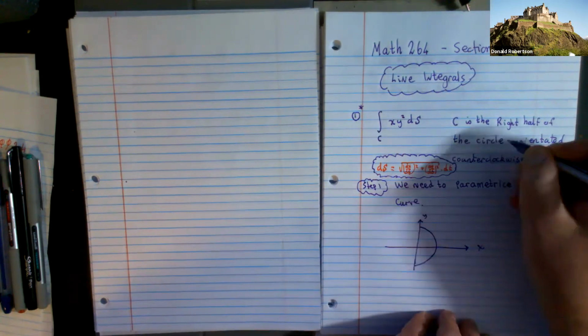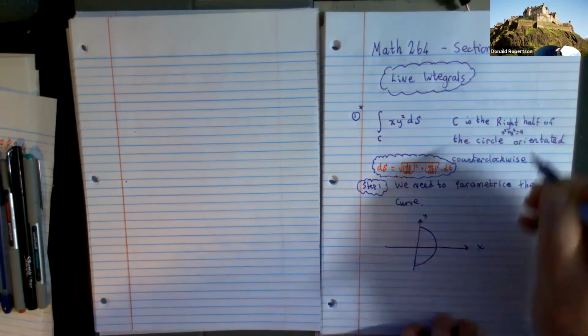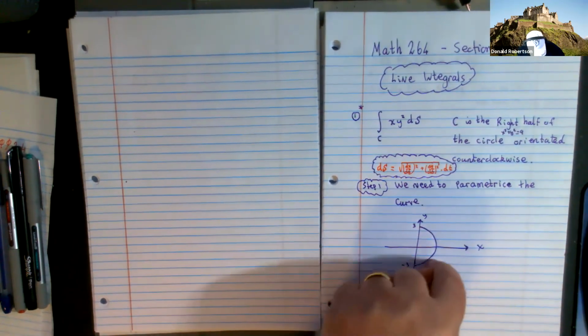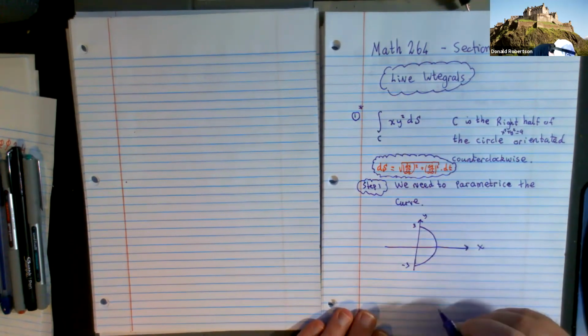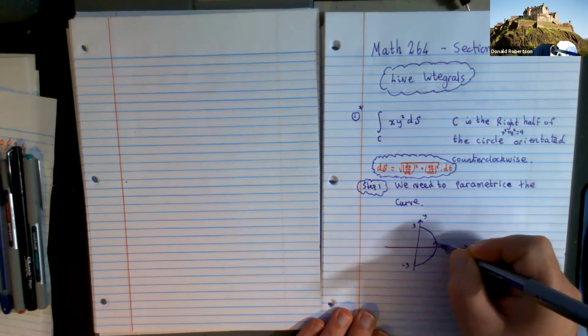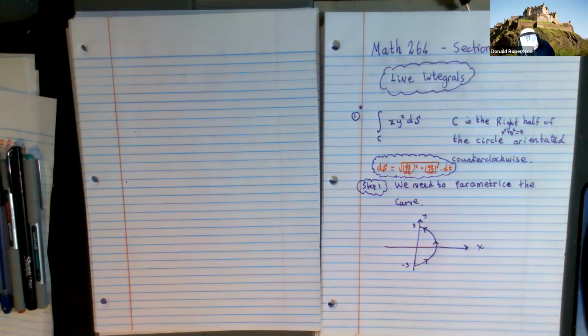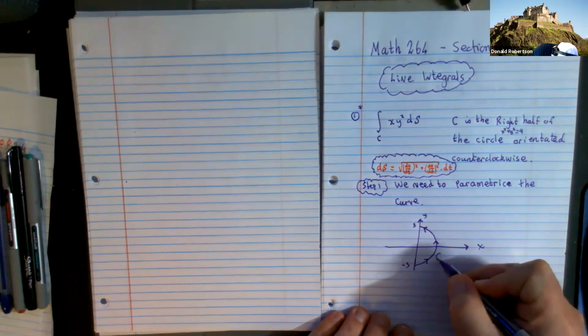It's a circle, x squared plus y squared equals 9. Essentially, I needed to know the radius. So this is C, and it's oriented counterclockwise, which means that you're traveling along the curve in the opposite direction from a clock. That's fine.